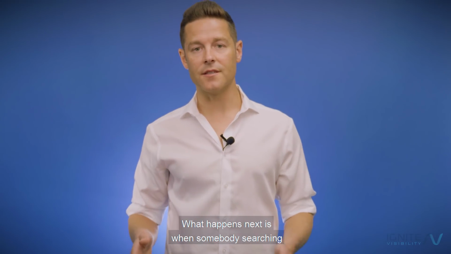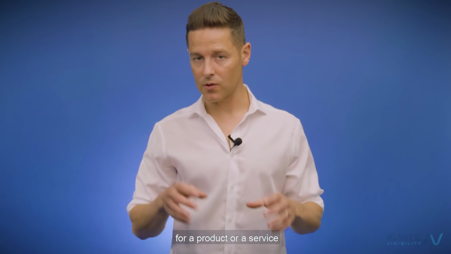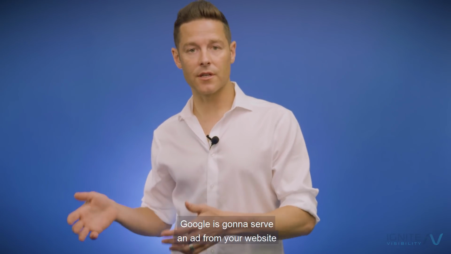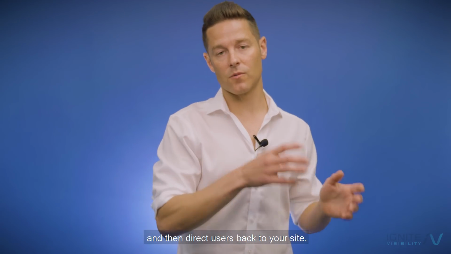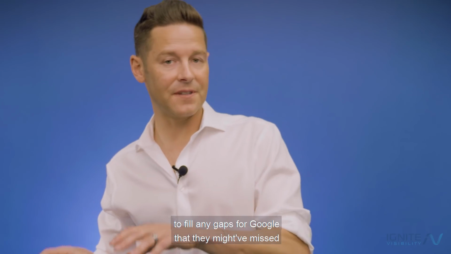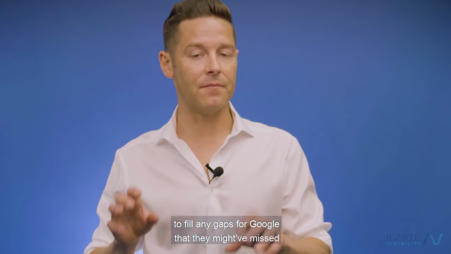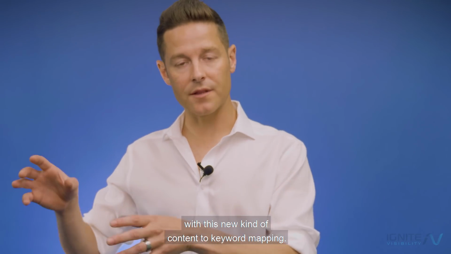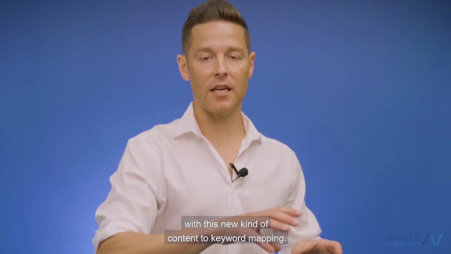What happens next is when somebody's searching for a product or service around what you offer on your website, Google is going to serve an ad from your website and then direct users back to your site. So really the end goal is to fill any gaps for Google that they might have missed for advertising and for keyword selection with this new kind of content to keyword mapping.